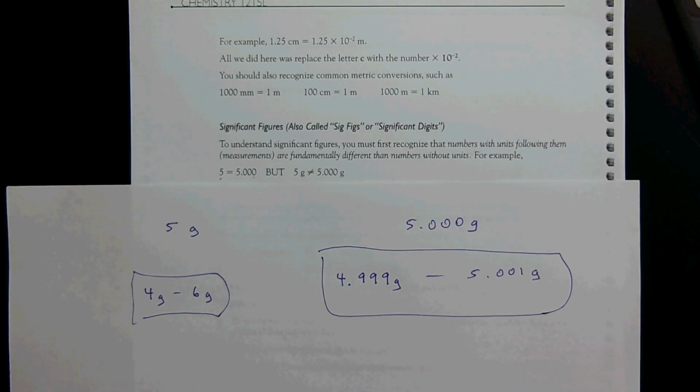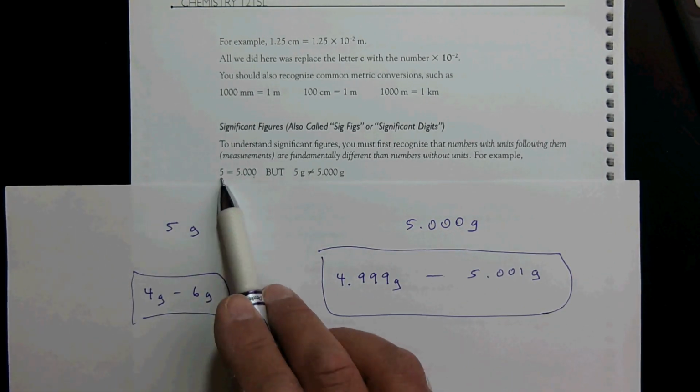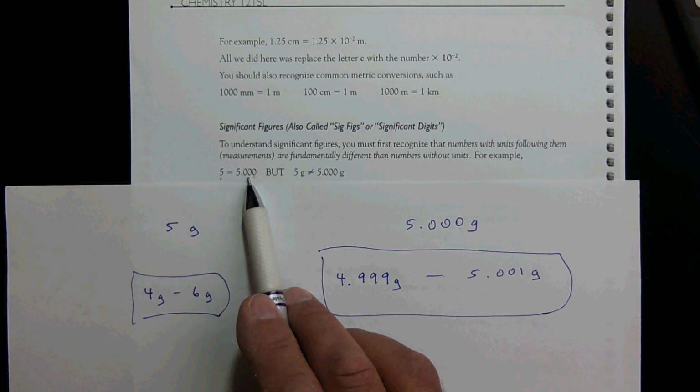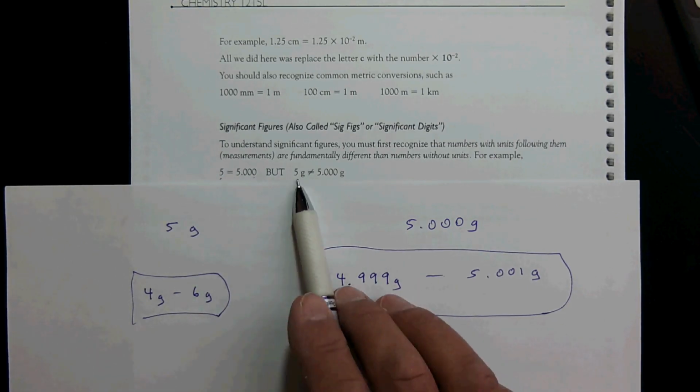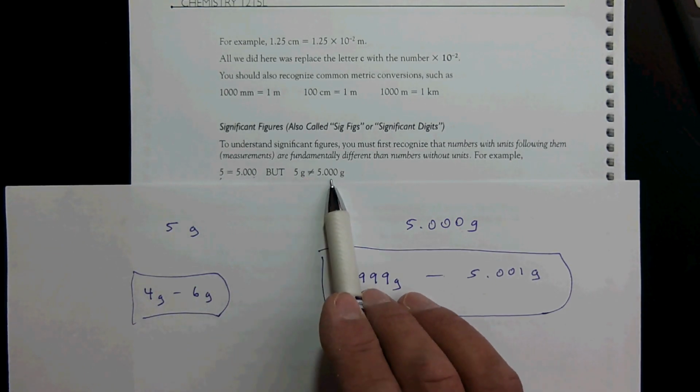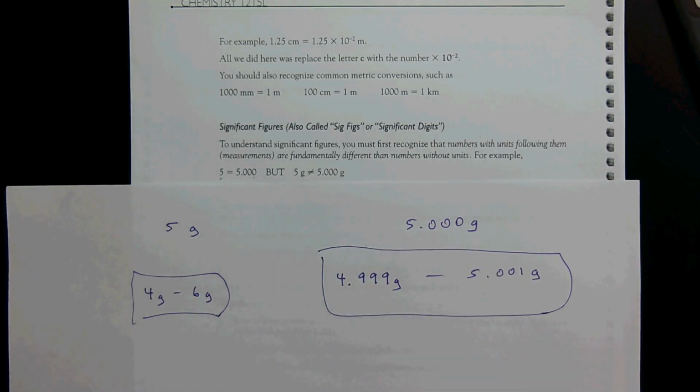And that bugs people. Like I said, your whole life you've been told this is the same as this. And that's true in math. However, in the sciences, we're dealing with measurements. And for a measurement, this does not mean the same thing as this. The more sig figs you have, the more accurate you're implying that your measurement is.